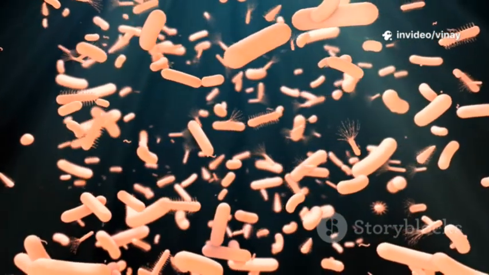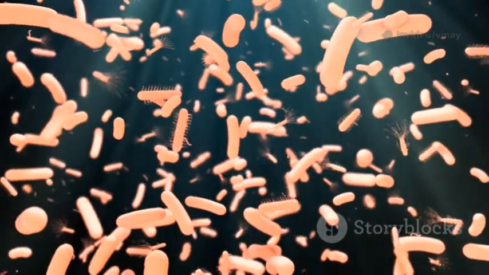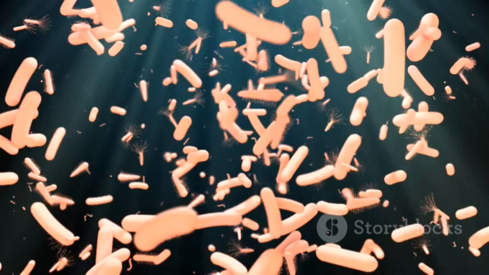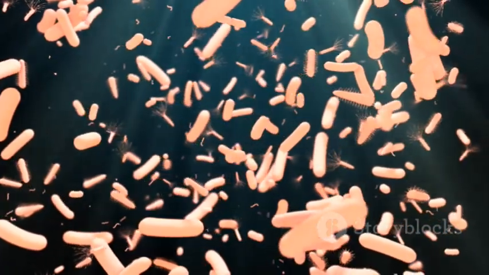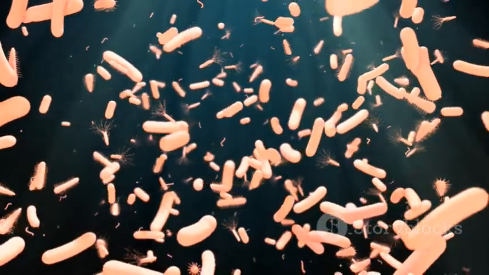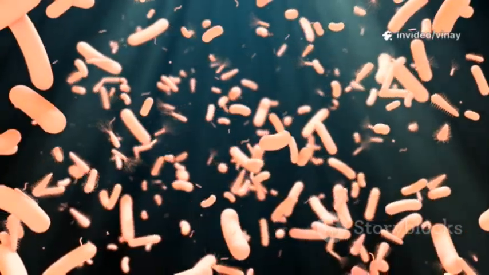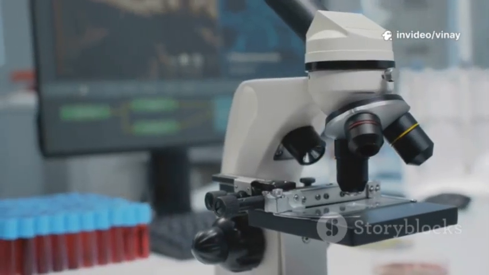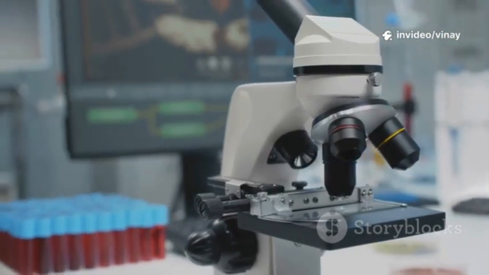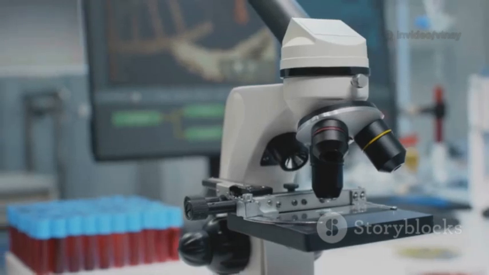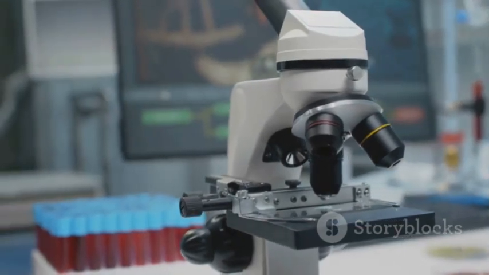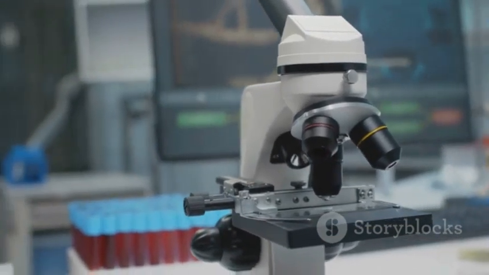But bacteria are much bigger. They are like big, clumsy bears trying to get through that same dense forest. They get stuck. This process is called size exclusion. The filter's pores, or the tiny openings between the fibers, are manufactured to be smaller than the smallest known bacteria, which is typically around 0.22 micrometers.